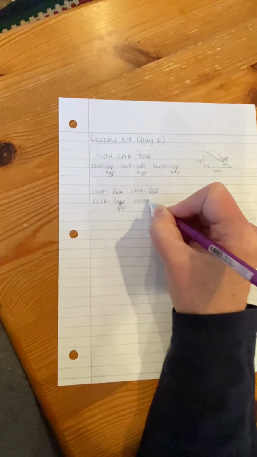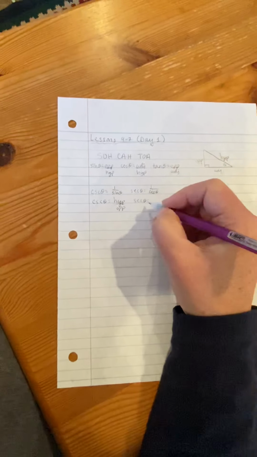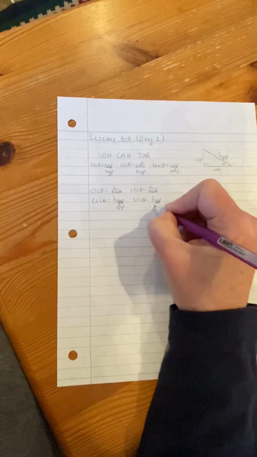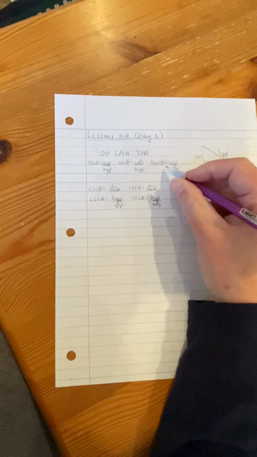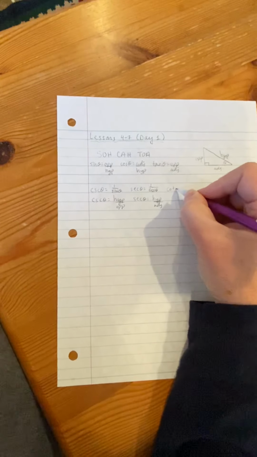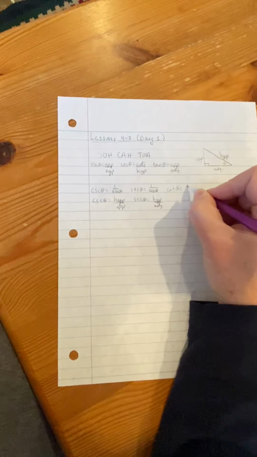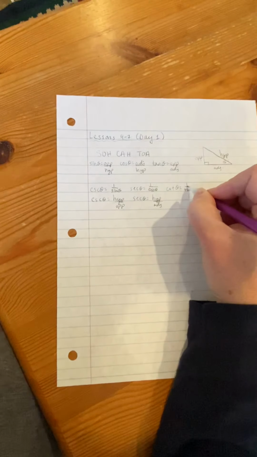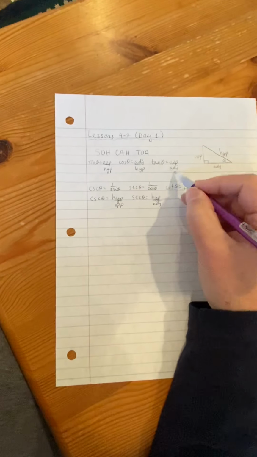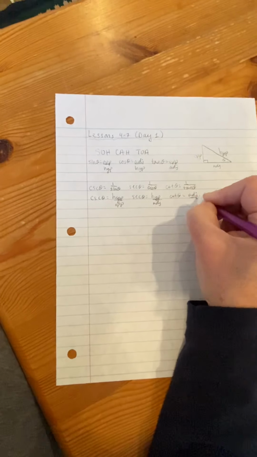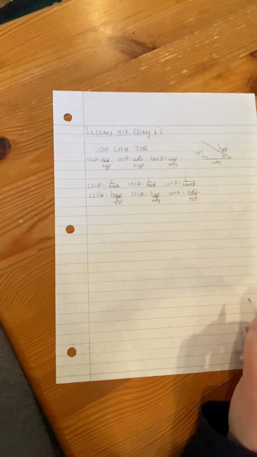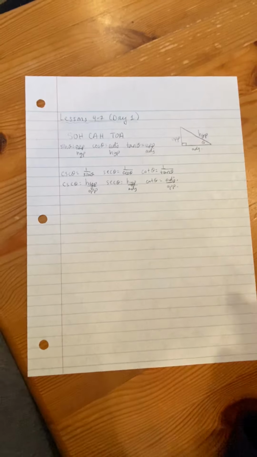If cosine theta is adjacent over hypotenuse, then secant is hypotenuse over adjacent. And the last trig function is cotangent, which is 1 over tan theta. If tan theta is opposite over adjacent, then cotan theta is adjacent over opposite.